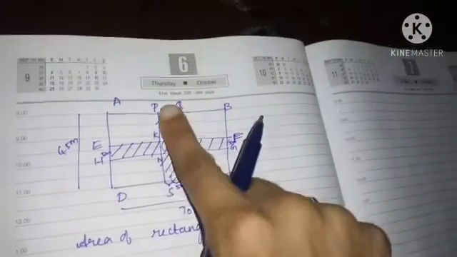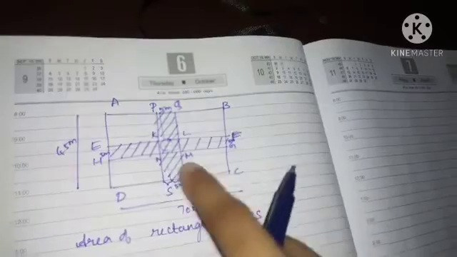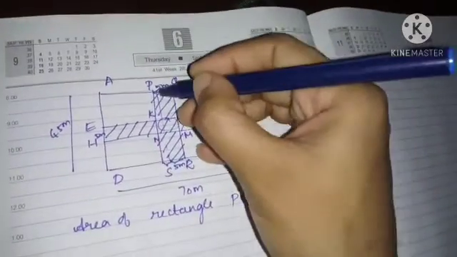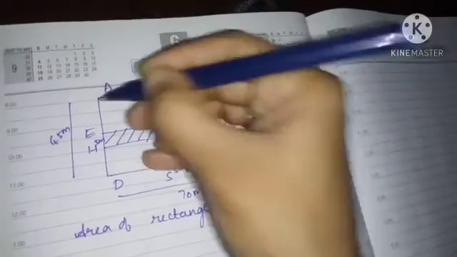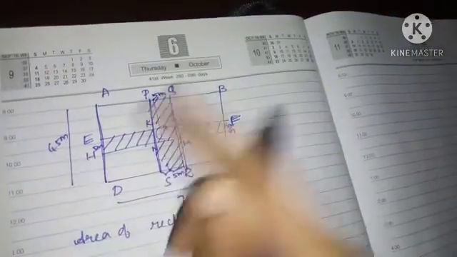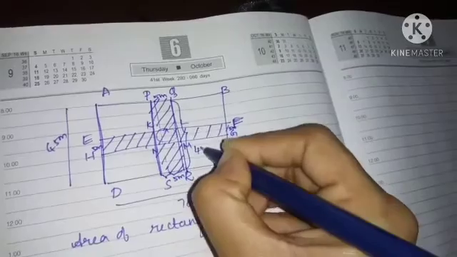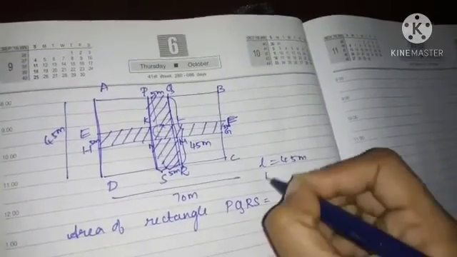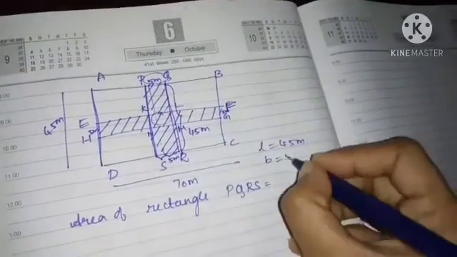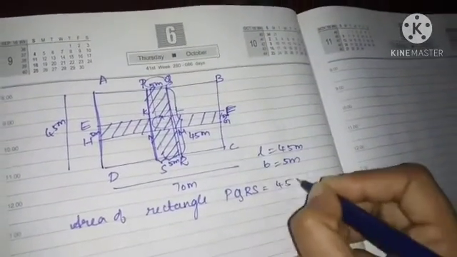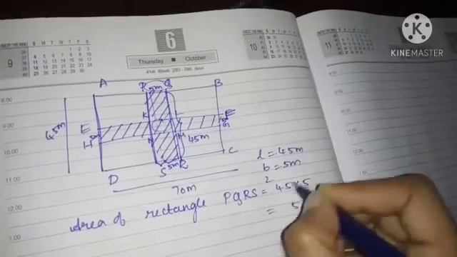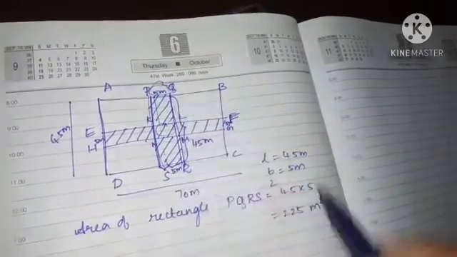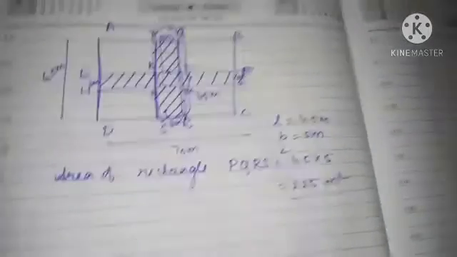So, first I am going to find the area of this PQRS. What is the length of this figure? This is your length, correct? This is equal to this. What is this length? 45. Upper length is 45 meter. Breadth is 5 meter. 45 into 5. 5 5s are 25. 5 4s are 20. 225. So area of PQRS is 225 meter square.